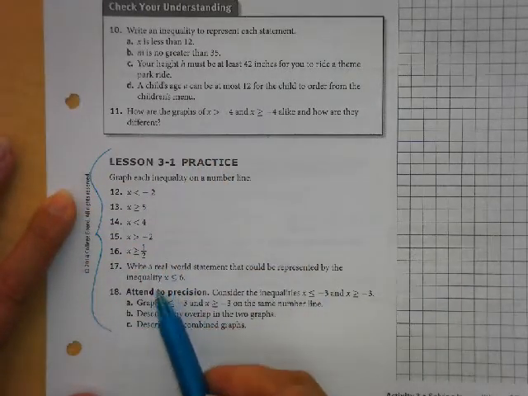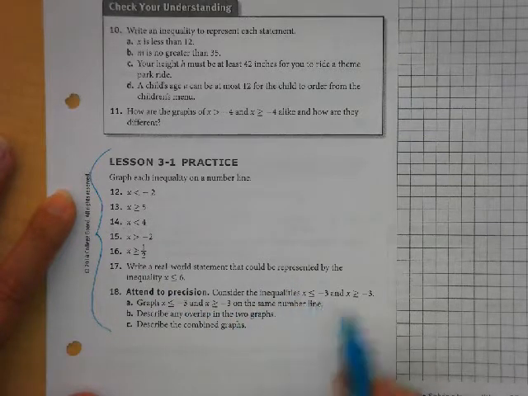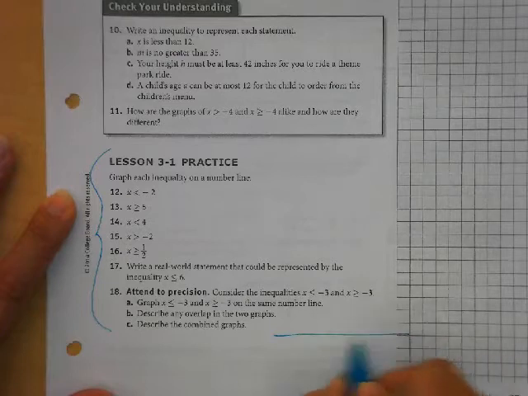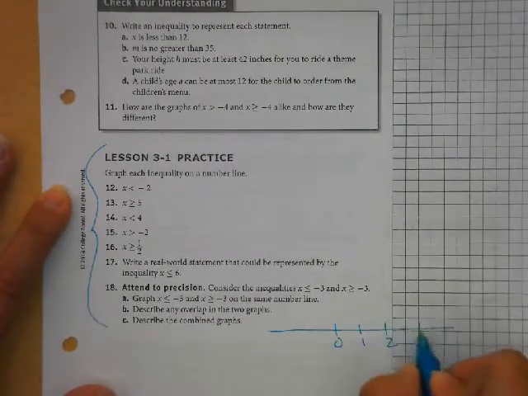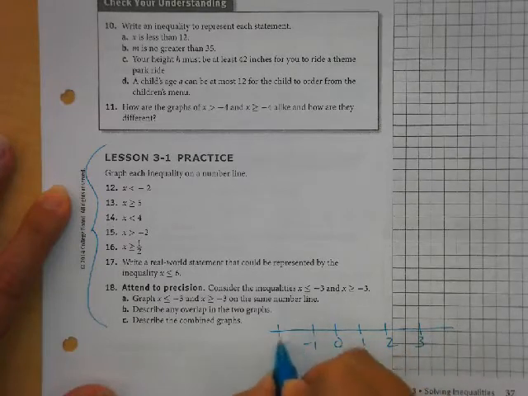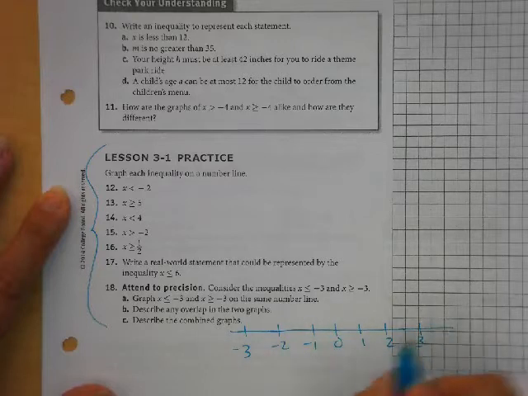So what I'm going to ask you to do is graph these on a number line, write me a statement for this, and then graph. These are going to be graphed on the same number line. So you're going to have 0, 1, 2, 3, -1, -2, and -3. And you can do your circles and your lines.